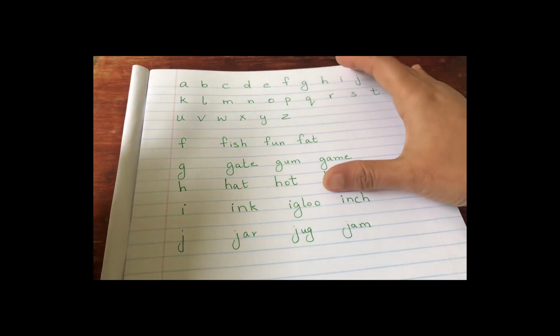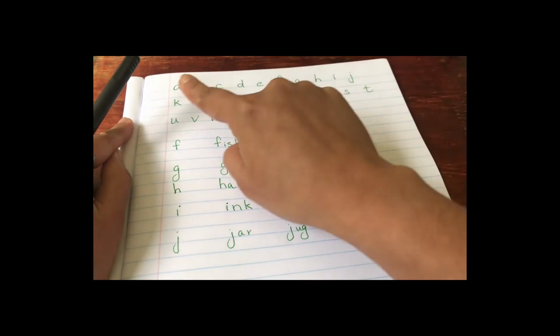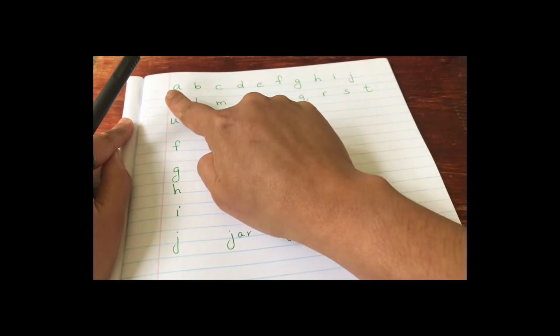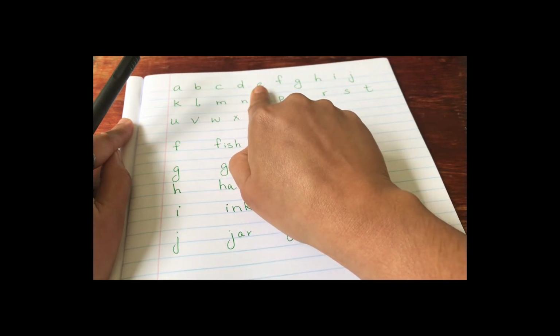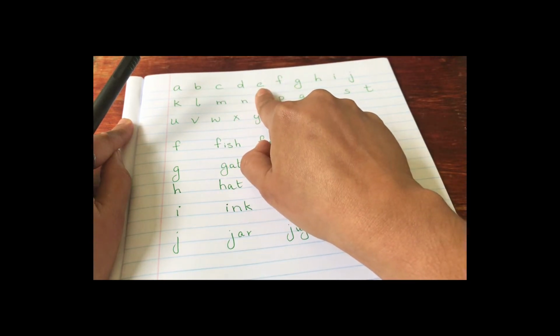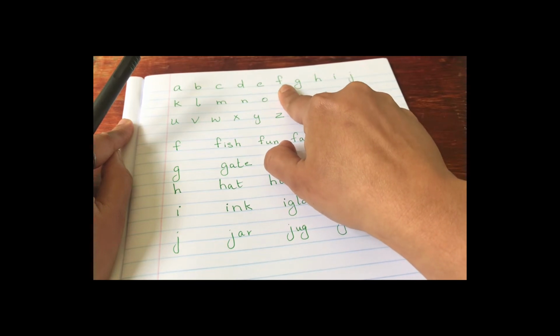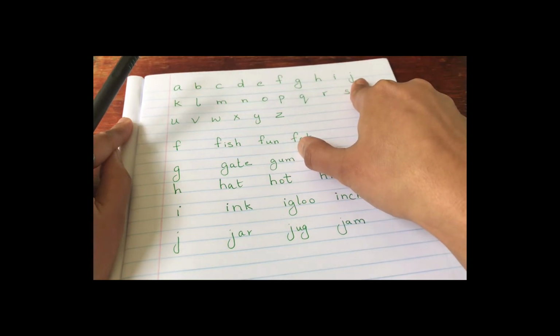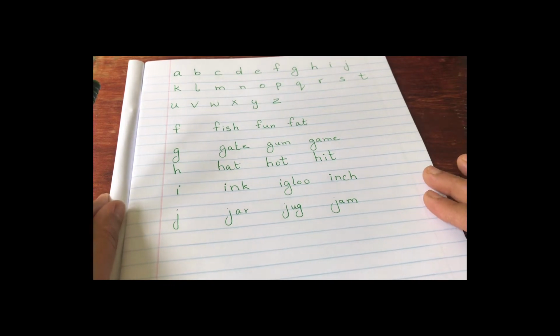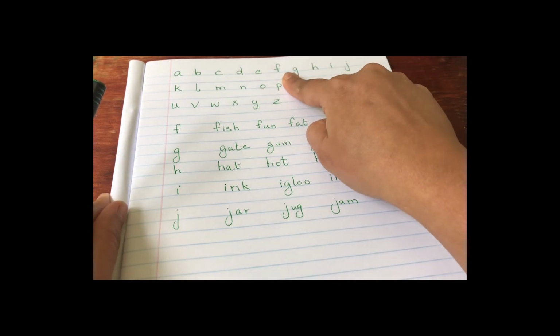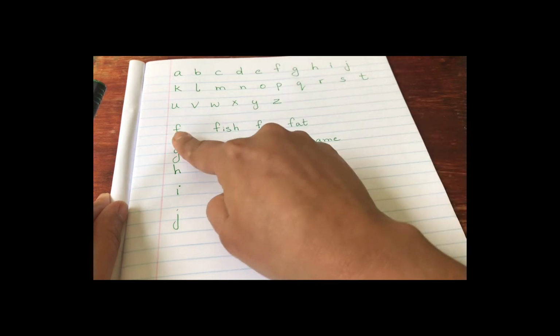In the previous video, we learned the first 5 sounds: A, B, K, D and A. In today's video, we are going to cover the next 5 sounds. So let us look at the sounds and letter names. The first letter name is F and the sound is F.